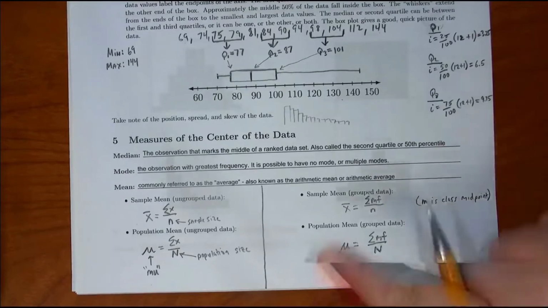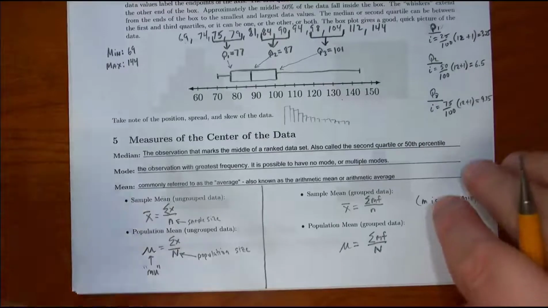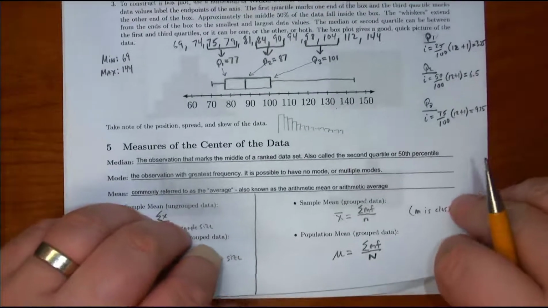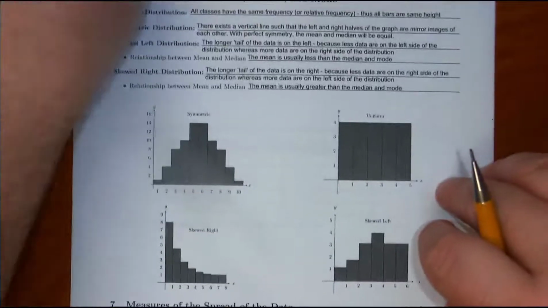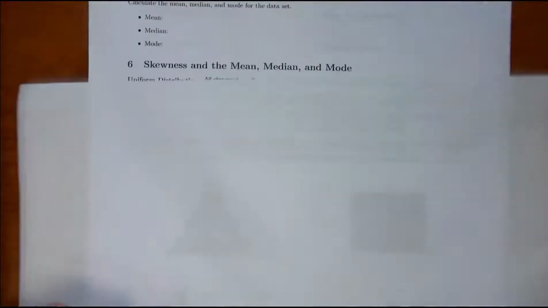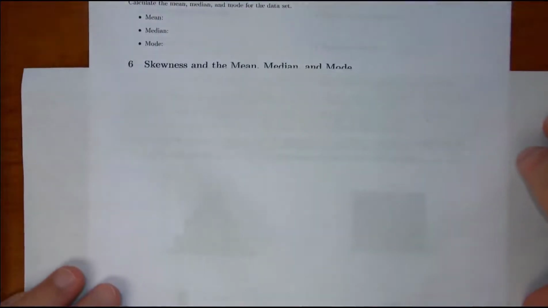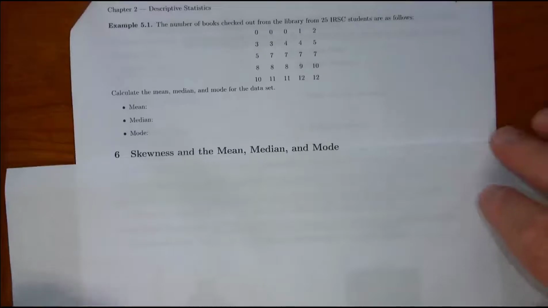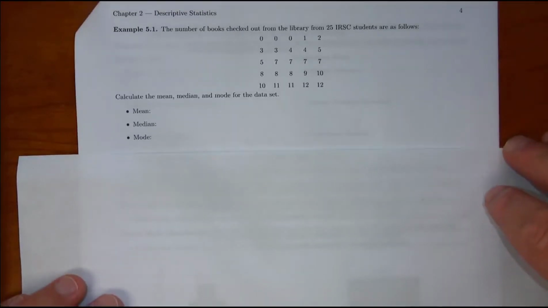All right, let's do a couple more formulas, and then we will do a few calculations using these. Actually, I lied. We're going to do a couple examples, then we'll come back to grouped data.